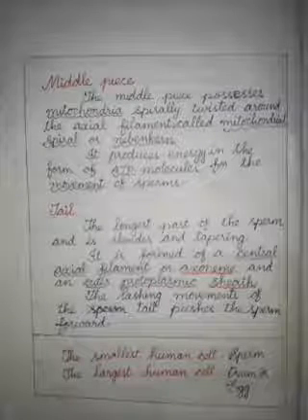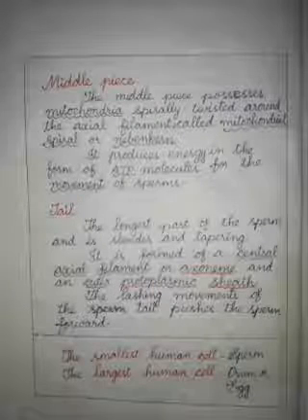Coming to the tail of the sperm. The tail is the longest part of the sperm. It is very slender, very thin. It is also tapering. It is broad at the top and gradually becomes thinner and thinner and ends.